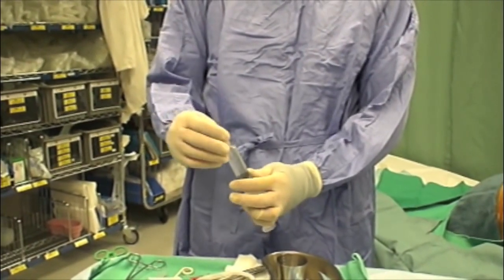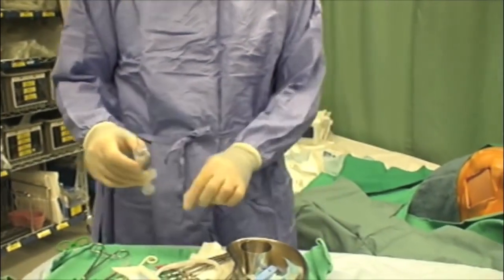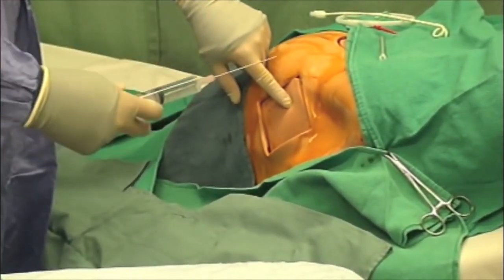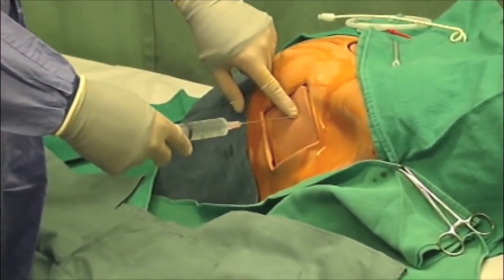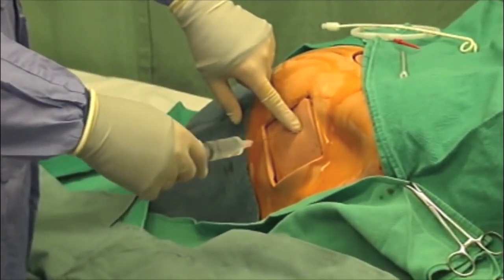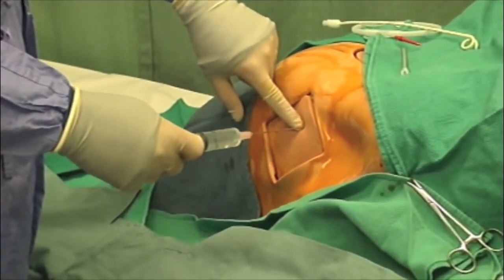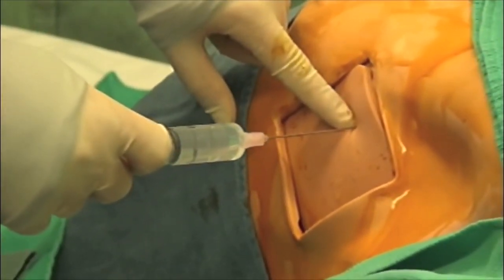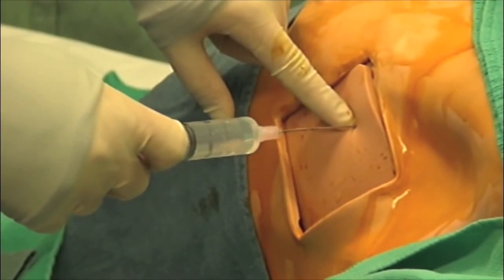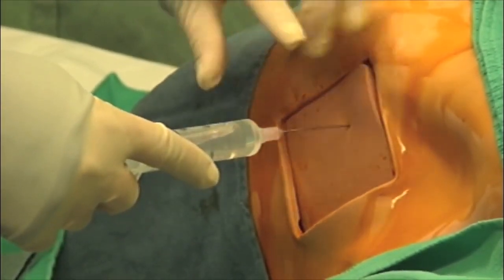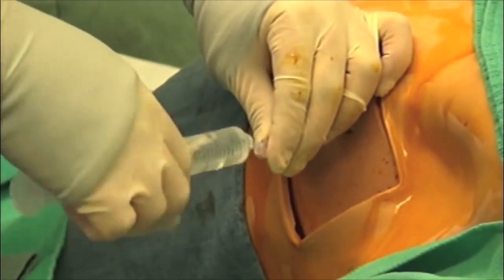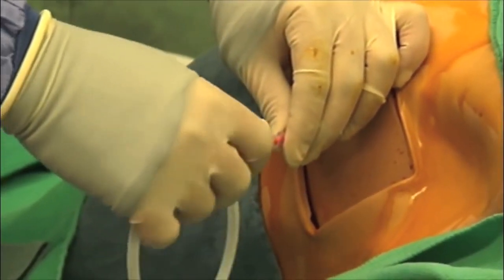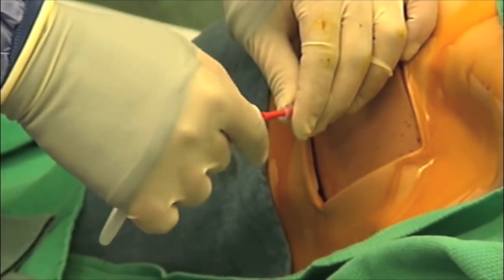Attach the needle to a syringe containing lidocaine or normal saline. Insert the needle toward the pleural space until air is aspirated into the syringe. Holding the needle securely in place, remove the syringe. Insert the guide wire through the needle and into the pleural space.